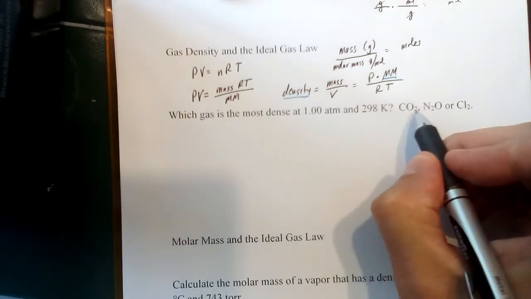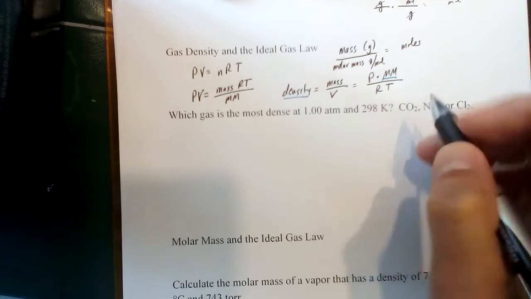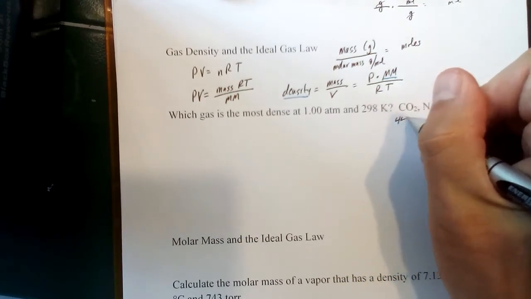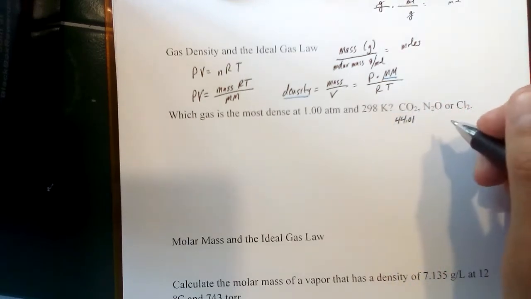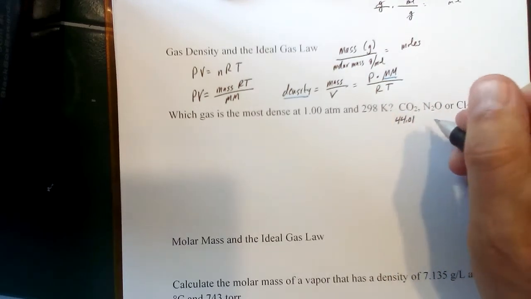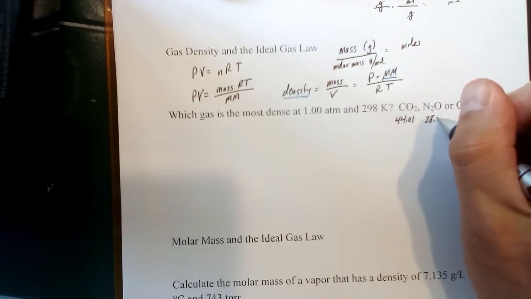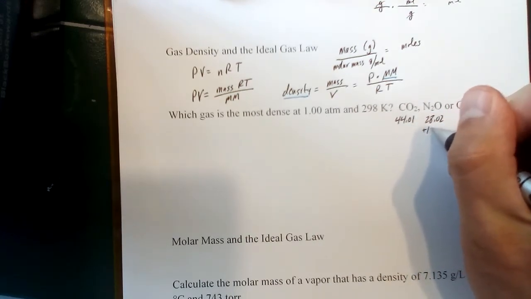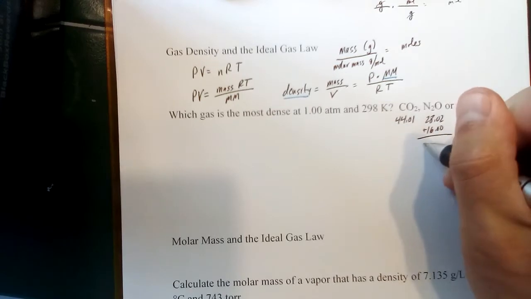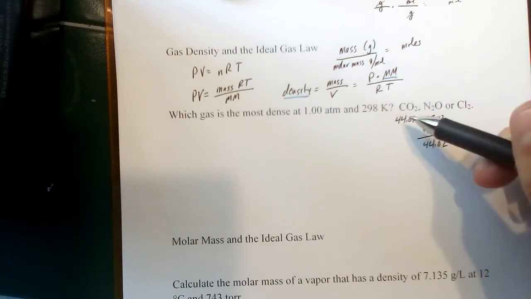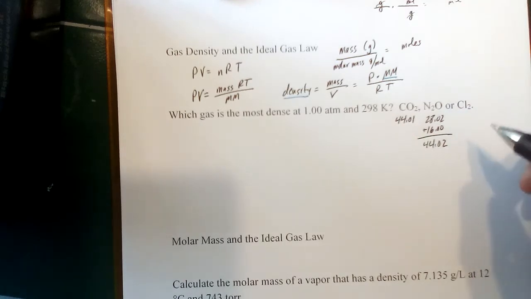So CO2, we know carbon's about 12 and oxygen is 16, two of them, so that would be 44.01. N2O, two nitrogens, nitrogen's 14.01, so 2 would be 28.02, plus 16 for the oxygen would be 44.02, so just a little bit more than CO2.